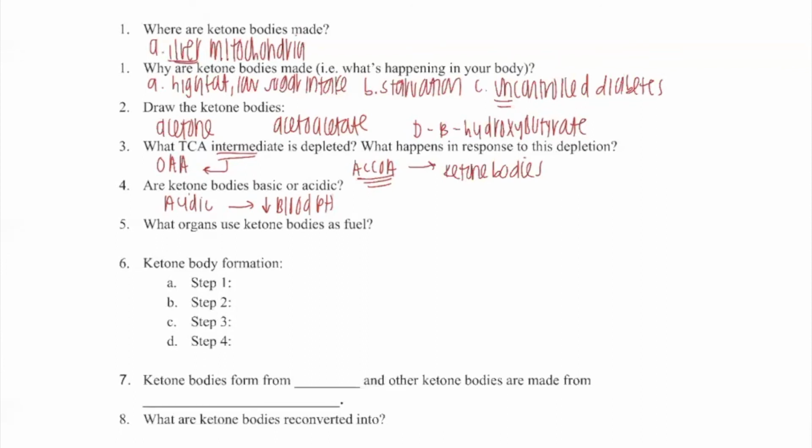Then we can move on to number 5. The question is asking what organs use ketone bodies as fuel? In this case, we're going to be talking about the heart, the brain, and your muscles. So this was just a brief introduction into what ketone bodies are.